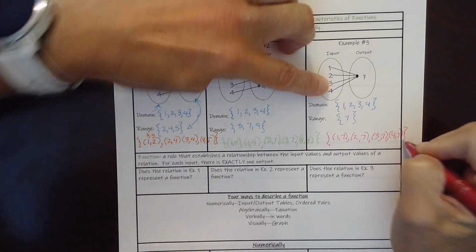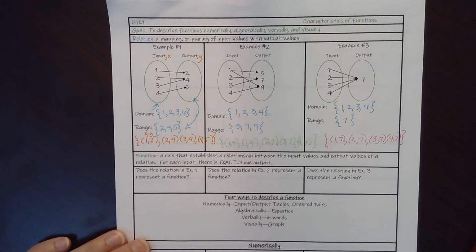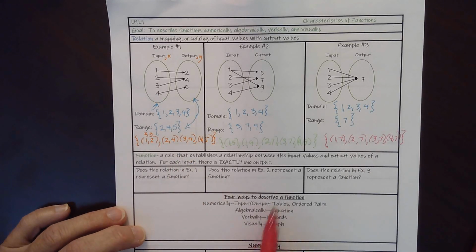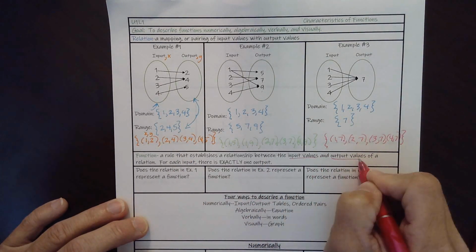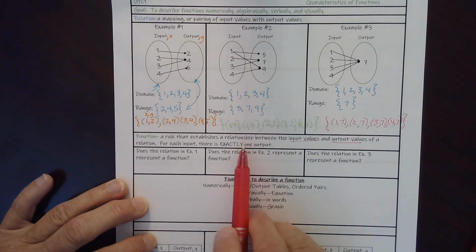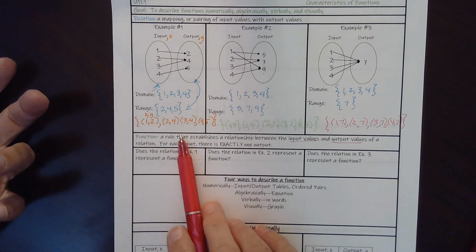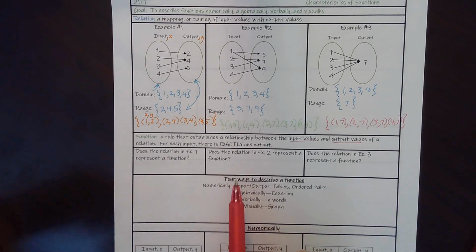All right, so that recaps what we know about relations. Now let's talk about a function. A function is a rule that establishes a relationship between input values and output values of a relation. So a function is a rule that basically establishes a relationship, hence relation.